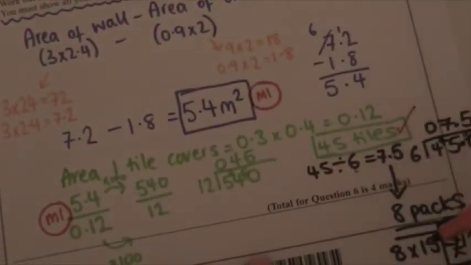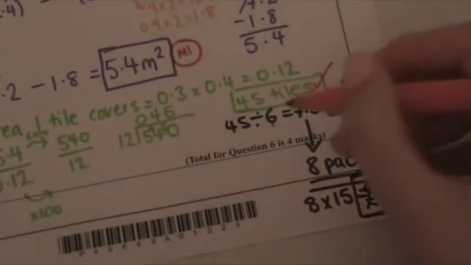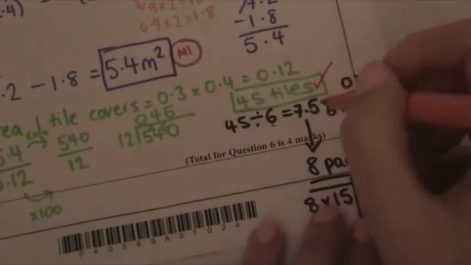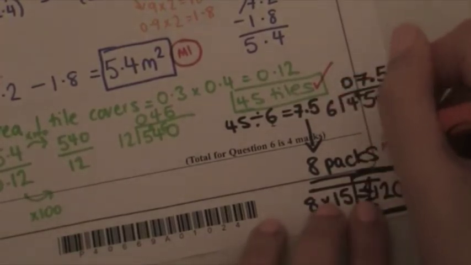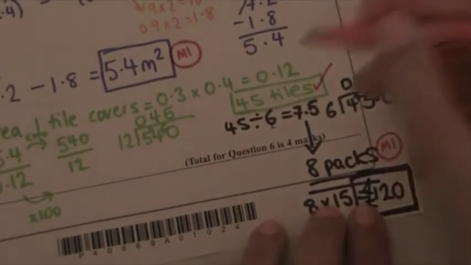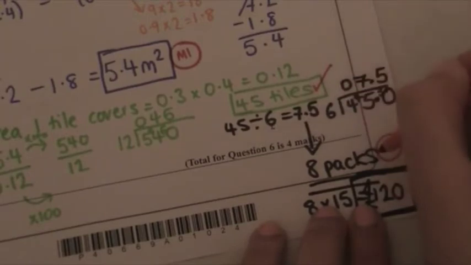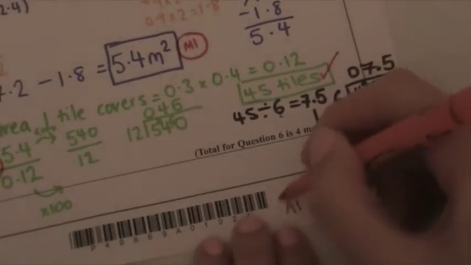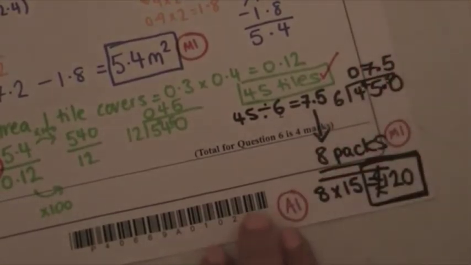45 tiles. The last method mark is for identifying how many packs of tiles, so for correctly dividing by 6. So that was 45 divided by 6, which gave you 7.5, and if you correctly identify that as 8 packs, that is your third method mark. And then an accuracy mark for seeing that 8 packs times the £15 will give you £120.